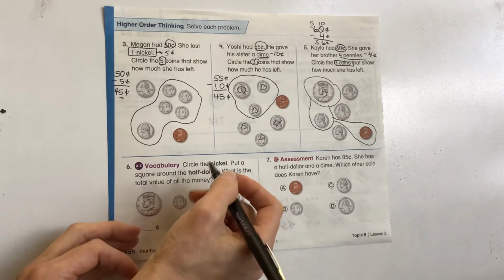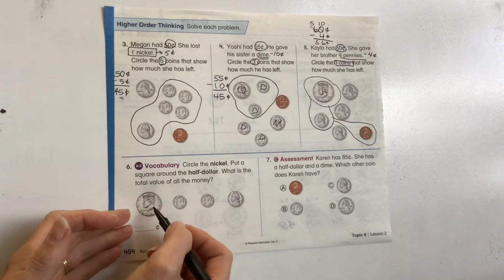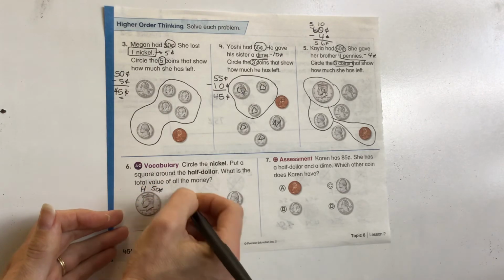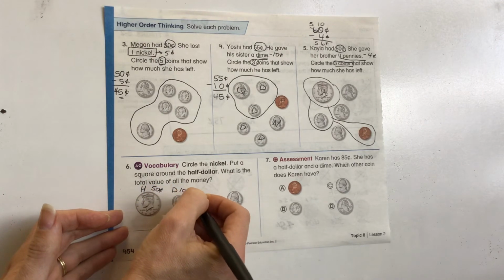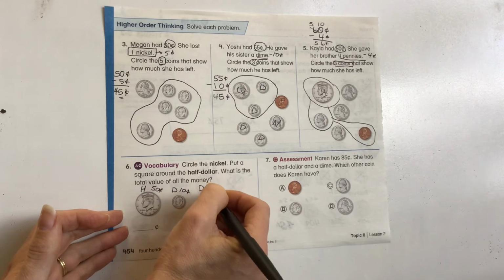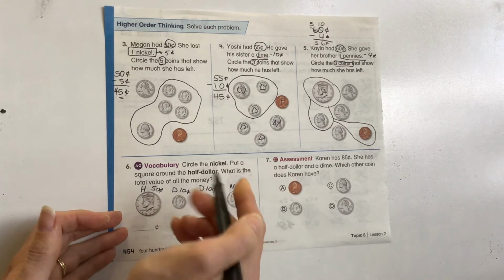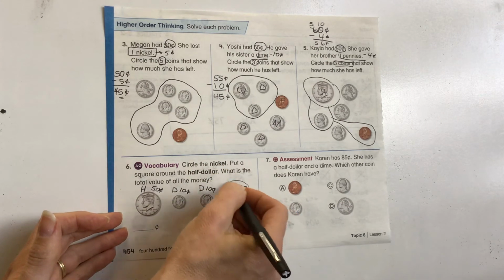Okay, our vocabulary, circle the nickel. So we're going to take a look at this. We've got a half dollar, 50 cents. We have a dime, 10 cents. We have another dime, 10 cents. And we have a nickel worth 5 cents. Circle the nickel. Well, here's our nickel here.